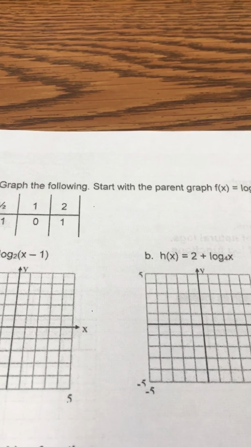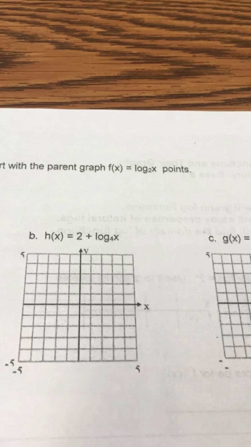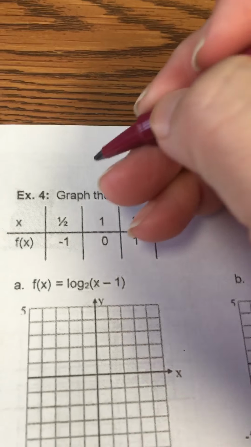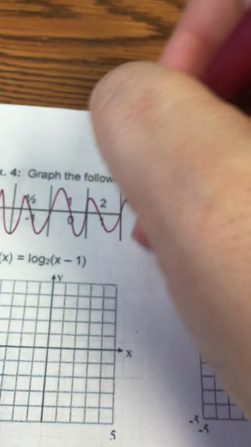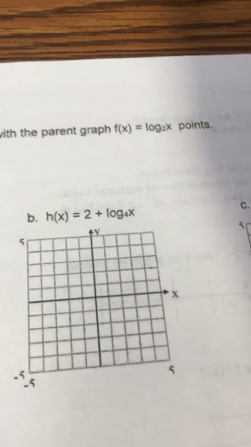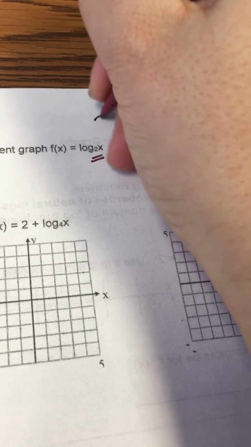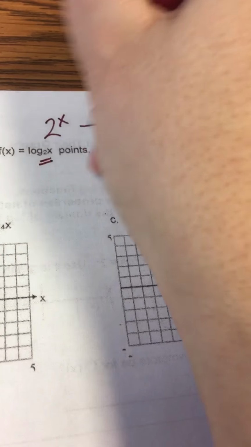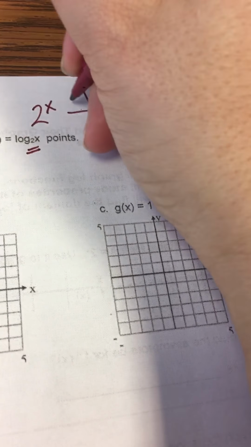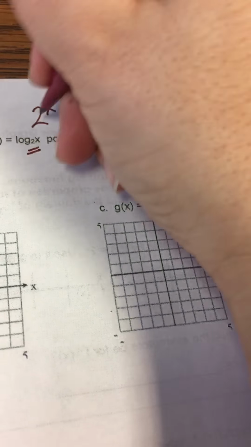When you start looking at the top of page 10, it says graph the following, start with a parent graph of log base 2 points. So I'm not worrying about those to begin with. If this is base 2, I'm thinking of the exponential 2 to the x. I'm thinking of -1, 0, and 1.